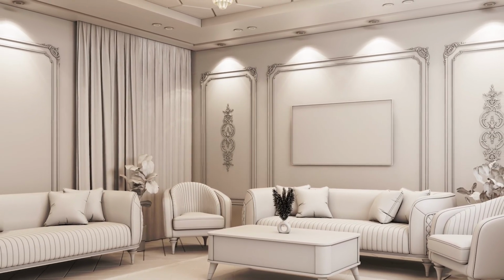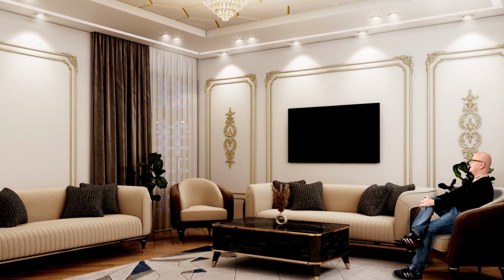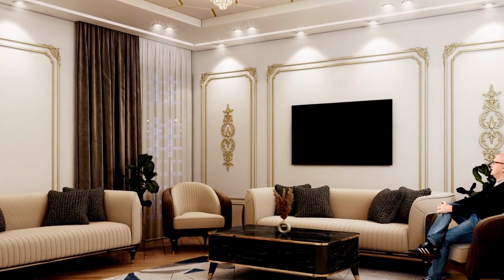Modeling is essential, rendering is necessary. But it's post-production that truly completes the work. Without it, the result is only half finished.